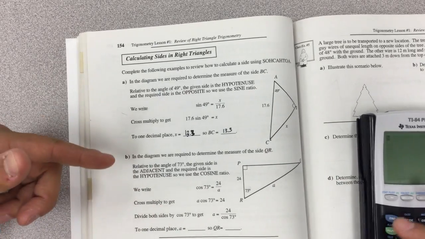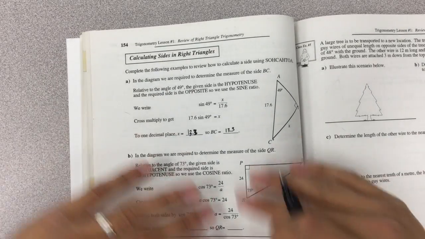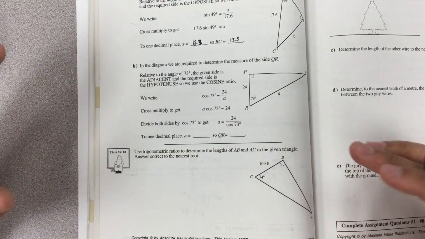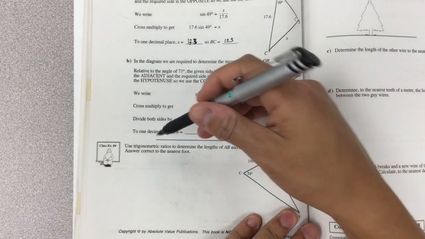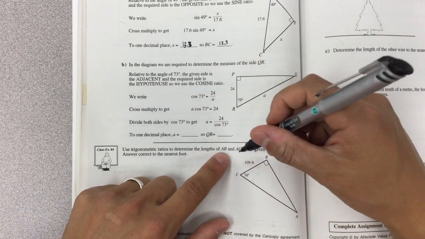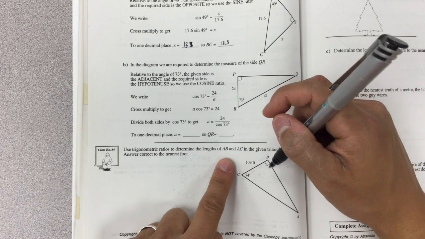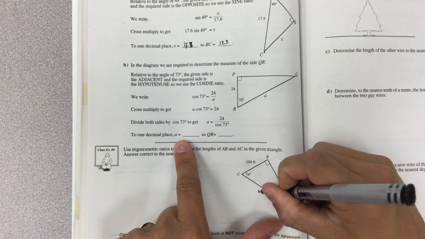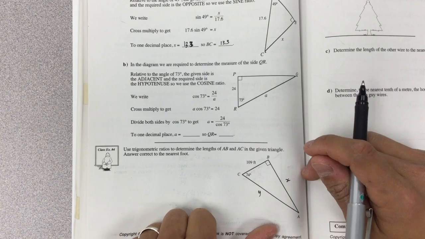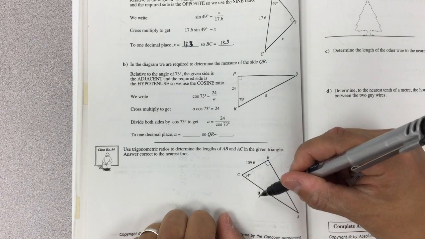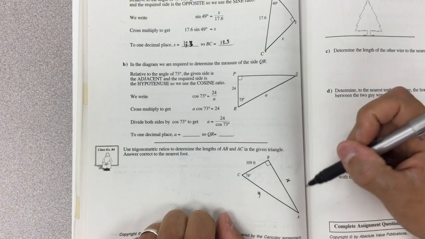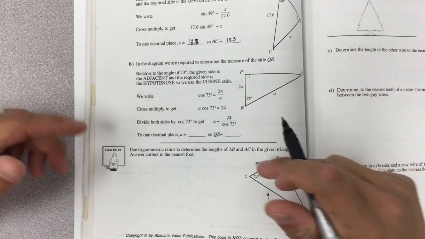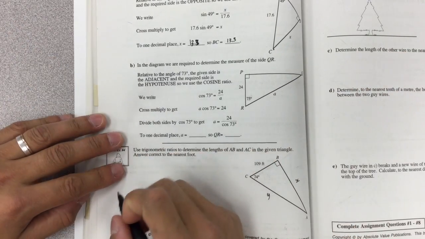And part B is almost identical, right? We cross multiply to isolate one of the variables that we're trying to solve, and we're going to do that here as well. What we're looking for here is we want to use trig ratios to determine the lengths of AB and AC in the given triangle. So AB we call x, and AC we call y. These are what we're trying to solve. Now we're looking for the hypotenuse, and relative to this, we're looking for the opposite side. Since we have the adjacent already, we could choose to do either one, but let's find out x first.